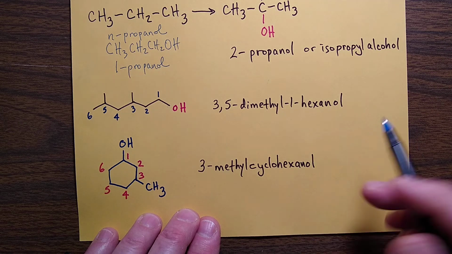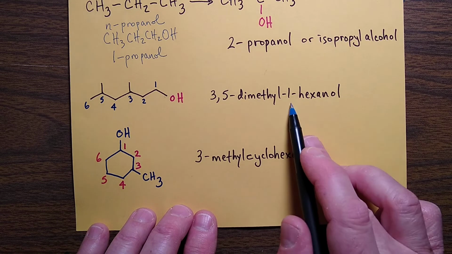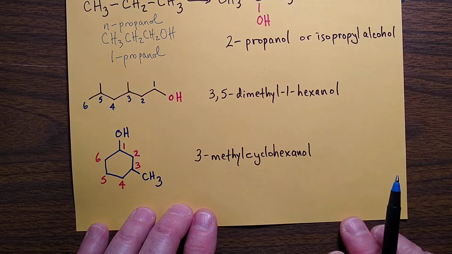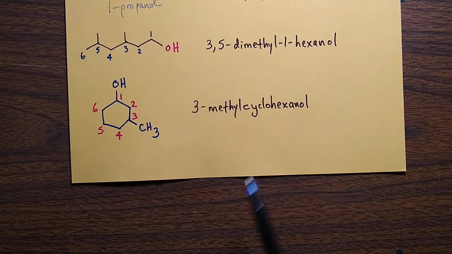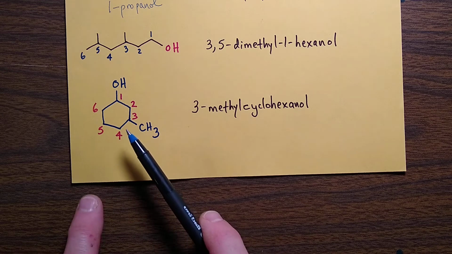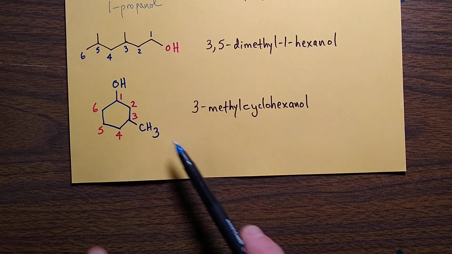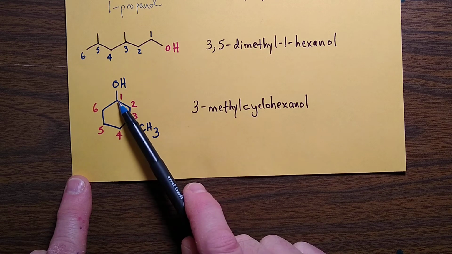So some of these rules seem a little redundant in numbering because you can kind of imply where that 1 would be, but this is just the rules that they came up with. So we all have to follow them. If you have an alcohol that's in a ring structure, the naming is pretty similar. The OH, wherever it's attached, is called the 1 position.